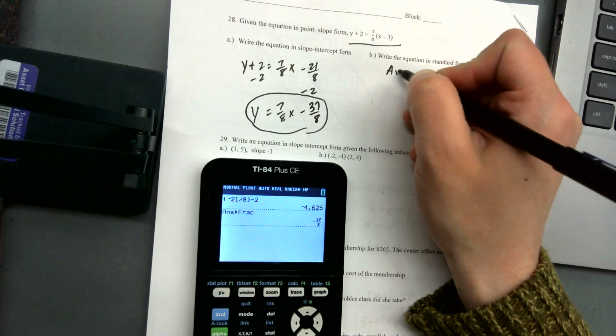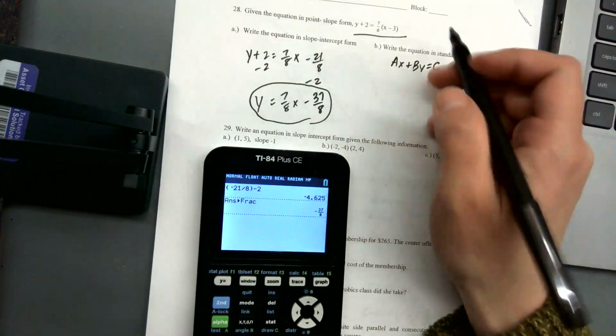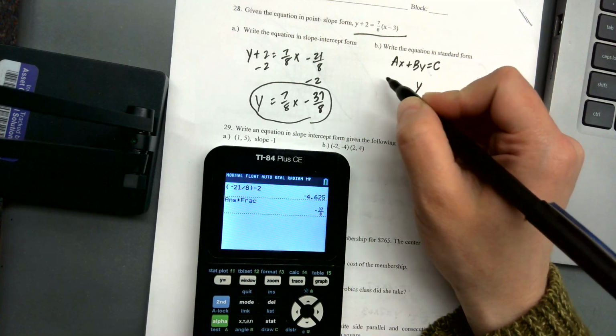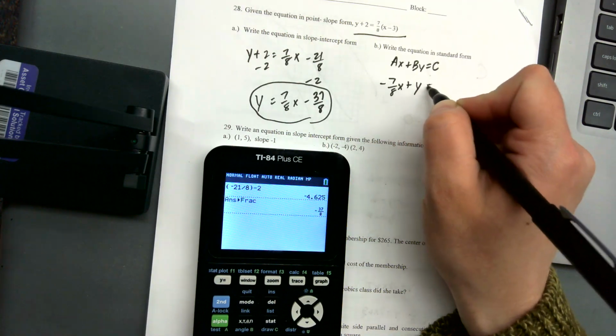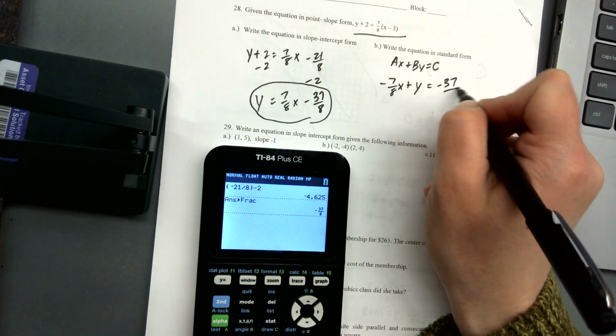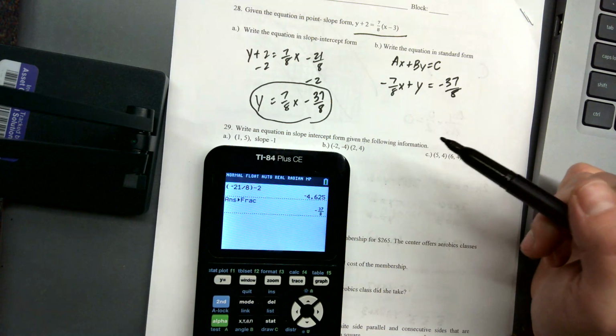Standard form is ax plus by equals c. So I need to get x and y on the same side. Y is already on the left-hand side, so I'm going to move the x to the left, which would make it negative. And c then is 37 over 8. However, we can't have a negative with a. It has to be positive.